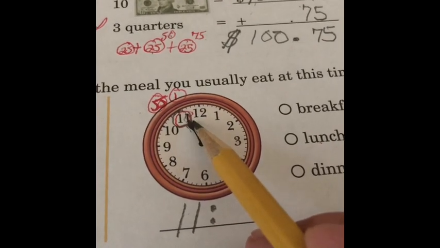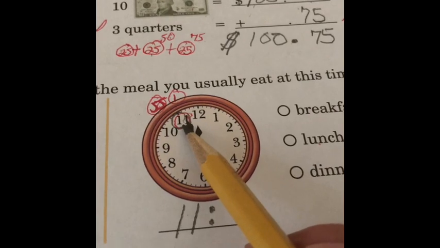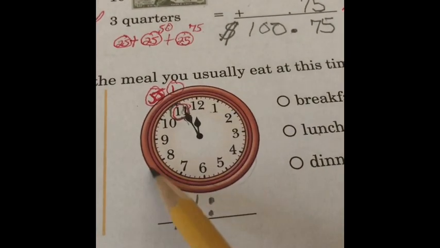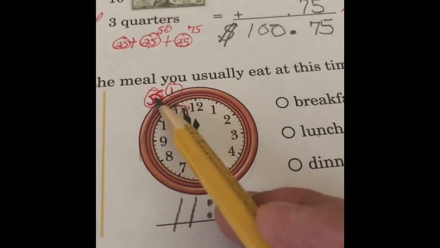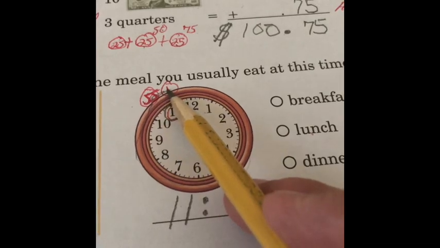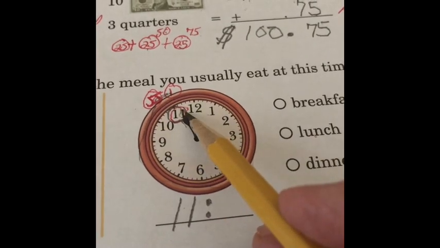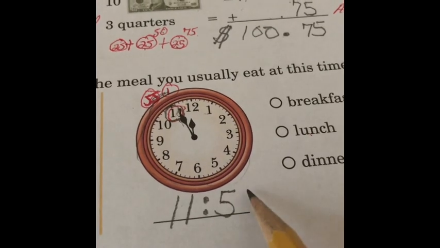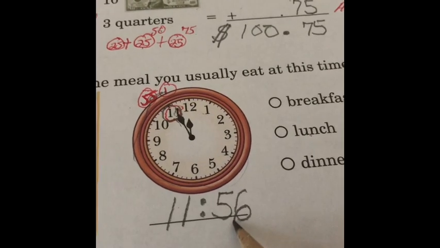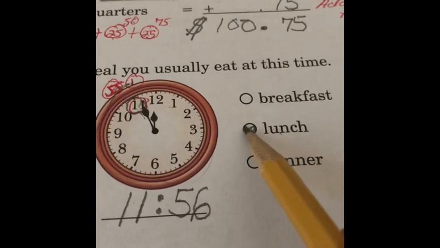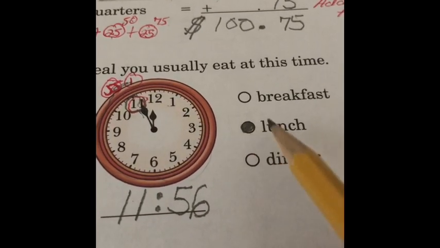I'm going to count by 5s all the way around to 55. And then one more past 55 would be 56, because it's just a little past 55. So it is 11:56. At 11:56, we have lunch.